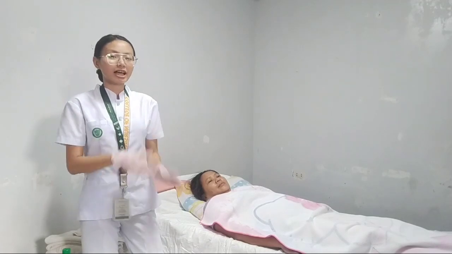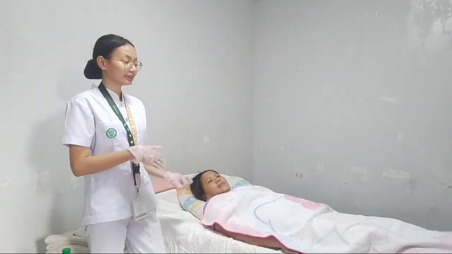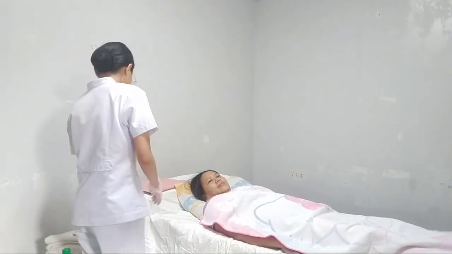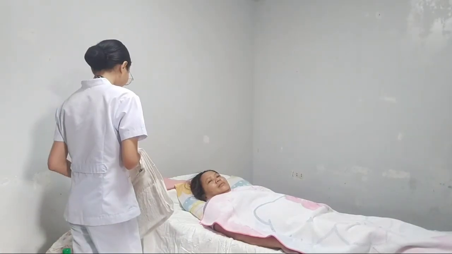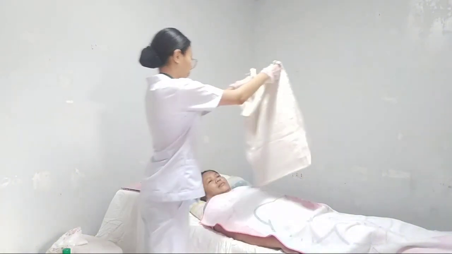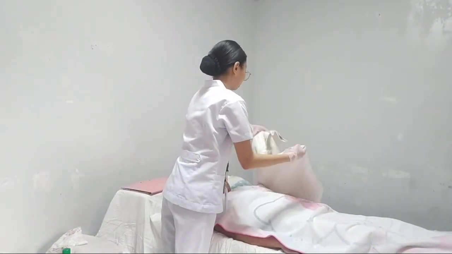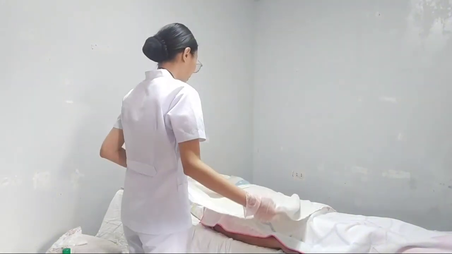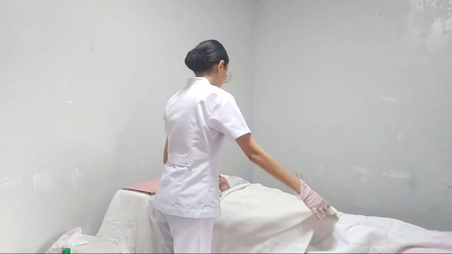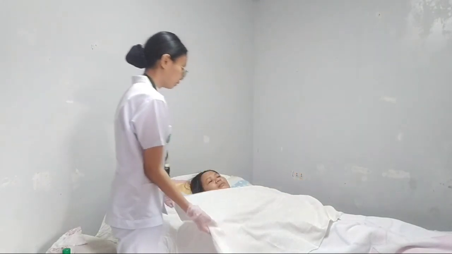After washing her hands, arm, and axilla, I'm gonna spread a towel across the patient's chest. Make sure it provides privacy to the patient and comfort.